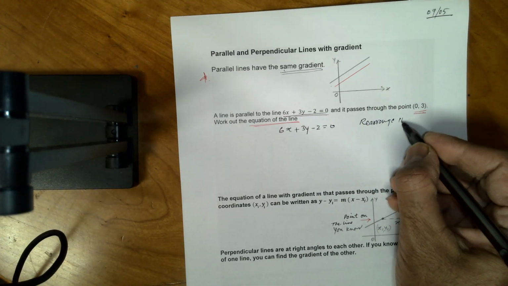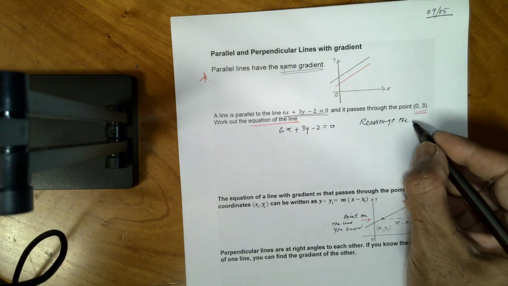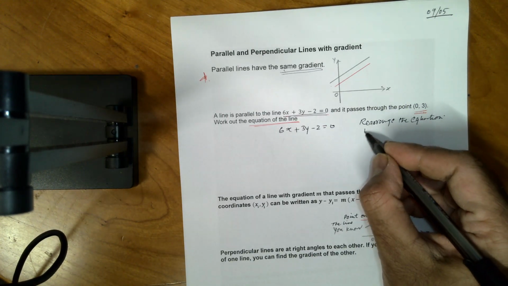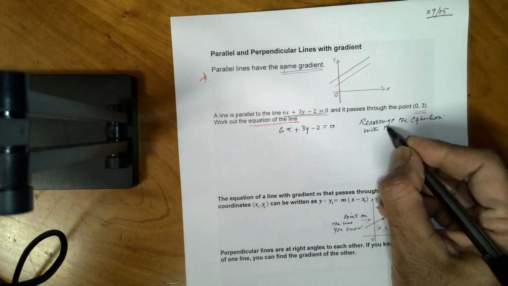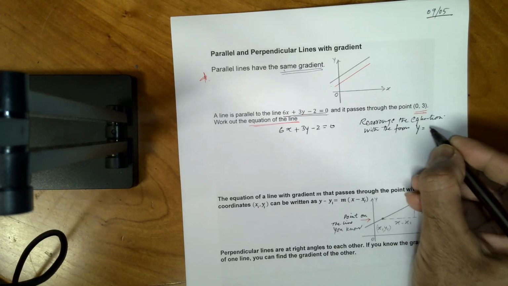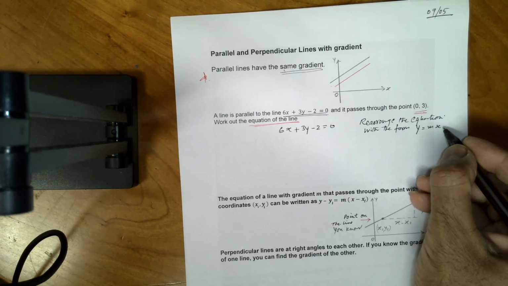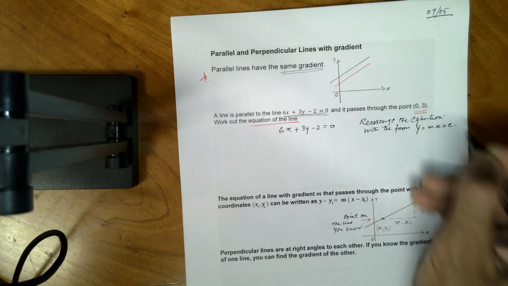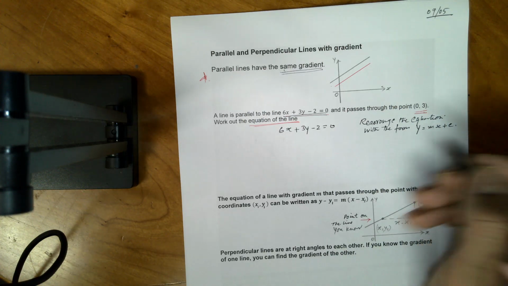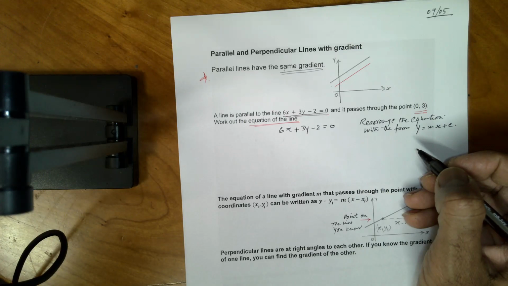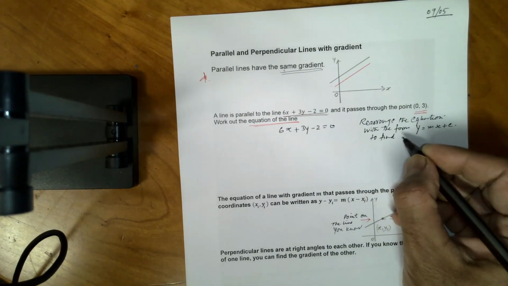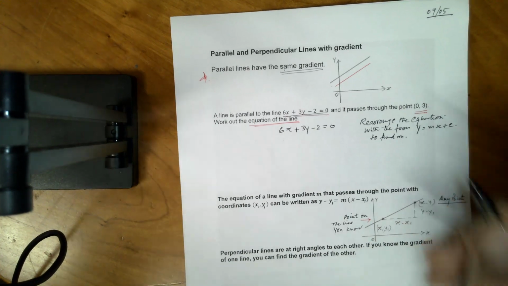So what we need to find is m, which is the gradient.